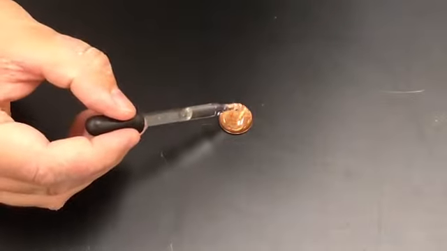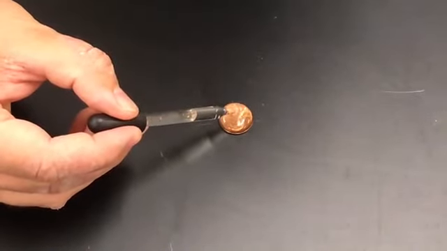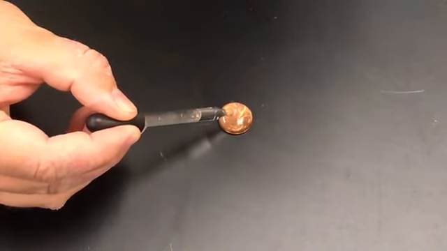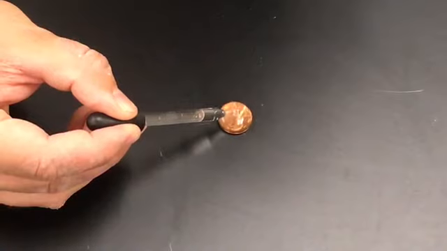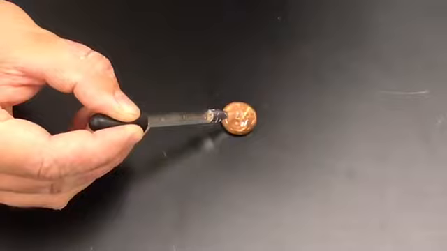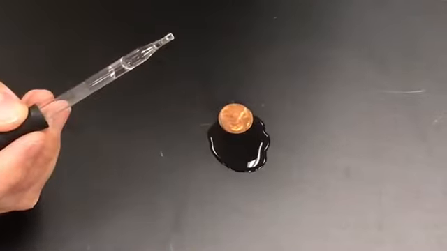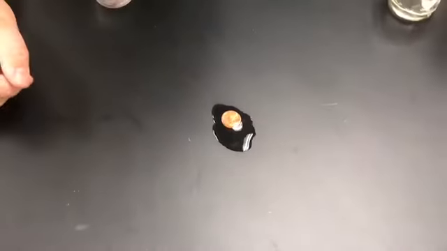I gotta get more hydrogen peroxide. 21, 22, 23, 24, 26, 27, 30, 31, 32. So I would say that we held 32 drops before the water spilled over the edges of the penny. And you can see it actually held quite a bit of water, considering it's such a tiny little penny.